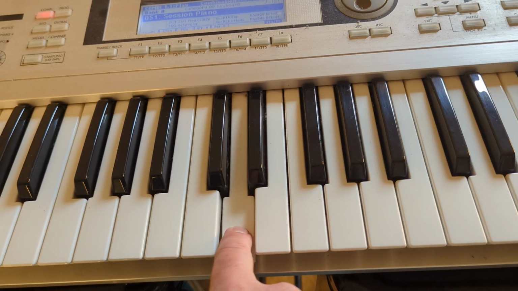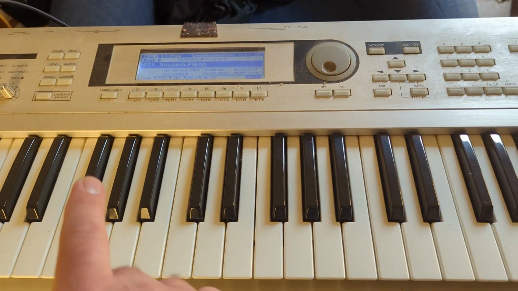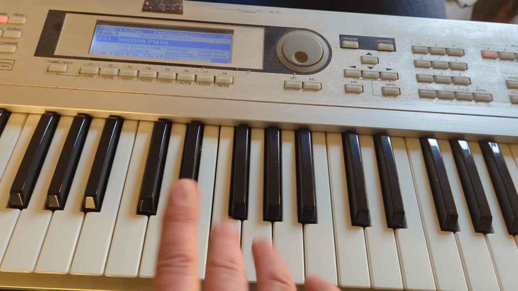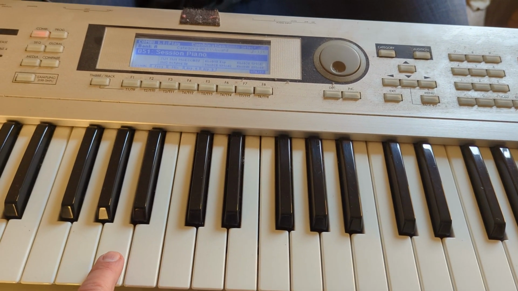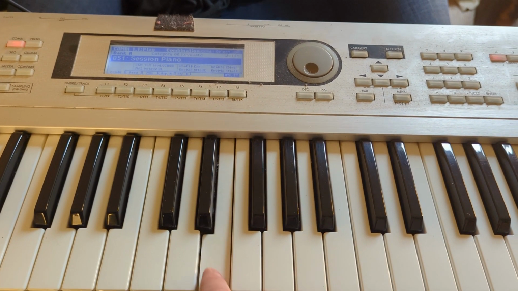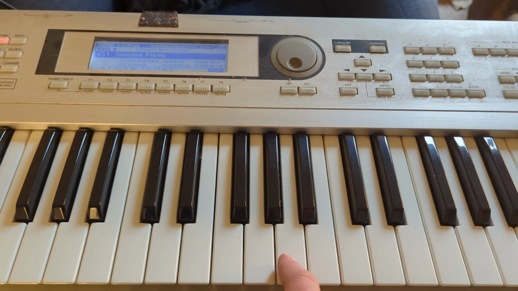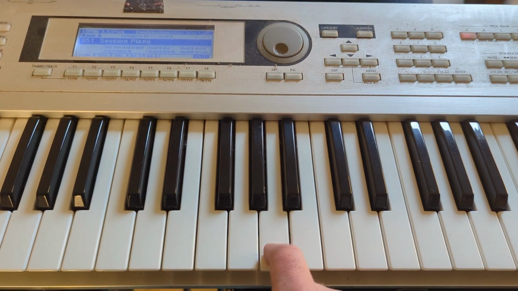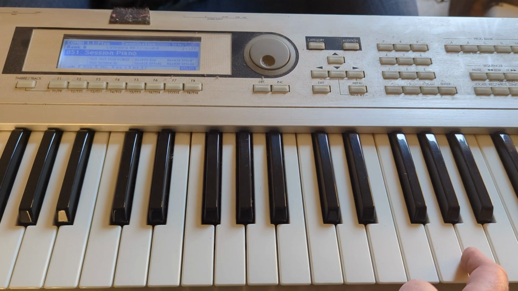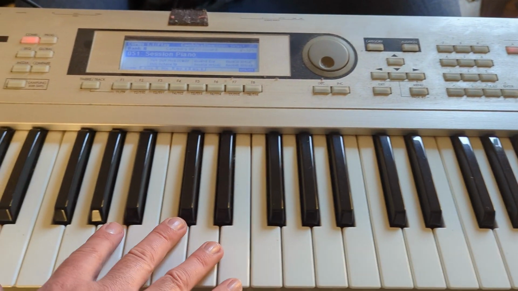Let me demonstrate. Okay, at the keyboard here, you're going to have to forgive me. I'm holding the camera, so this could get interesting. But here's an A. A, B, C, D, E, F, G, A. Then we keep going. A, B, C, D, E, F, G, A. Now it keeps going like that.